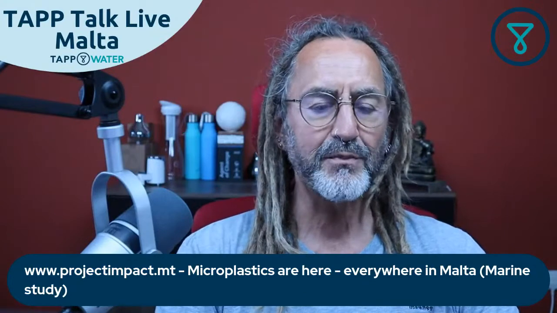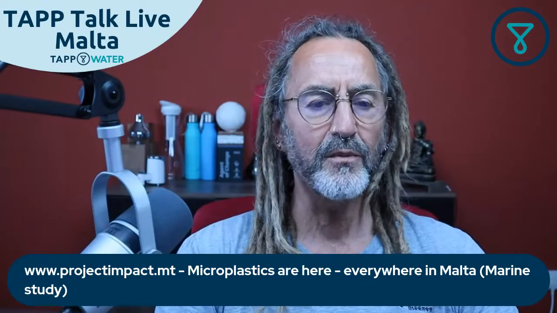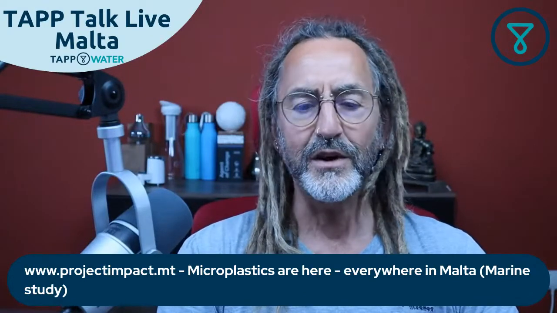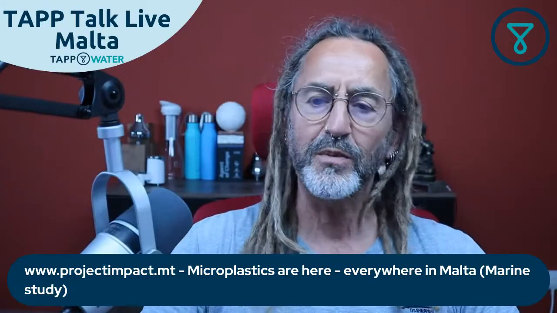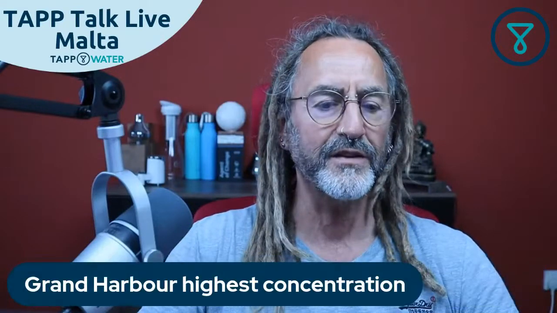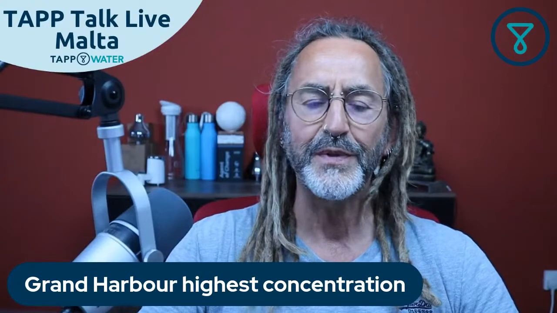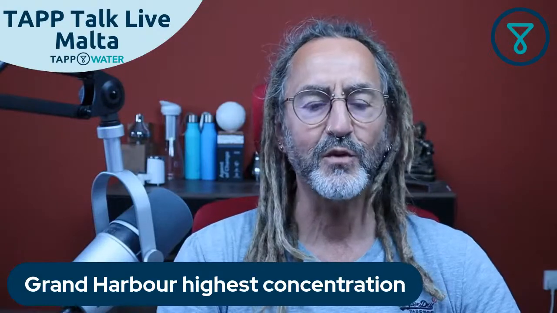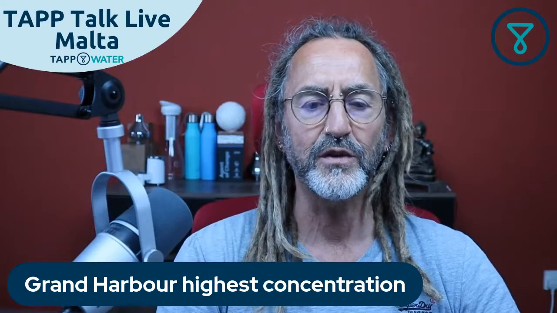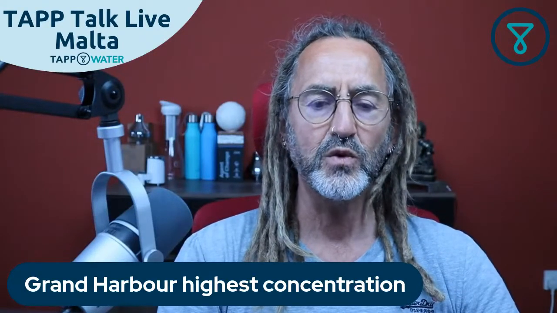The Project Impact, which is a great project, identified all areas of Malta where there were microplastics, and there were a lot all over the place. The highest concentration, in fact, was in the Grand Harbour, but we have the evidence here that microplastics are prevalent in our food supply and in our water.